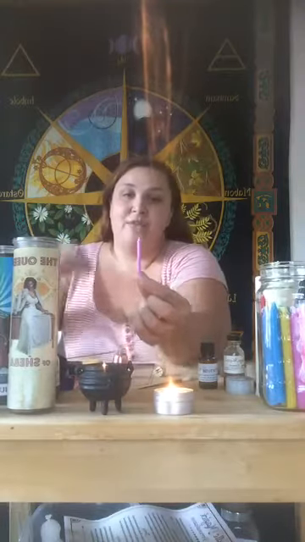And it's purple. And then when it lights, you can see the flame kind of change color. I don't know if you can see it from all the way back there. But the flame does burn purple until you get to the very tip.